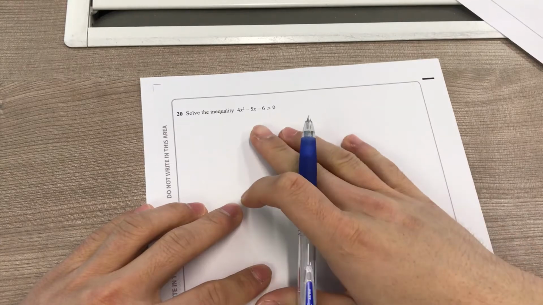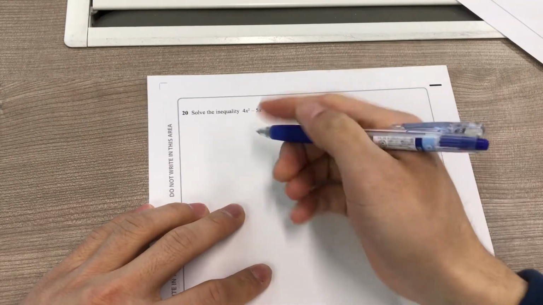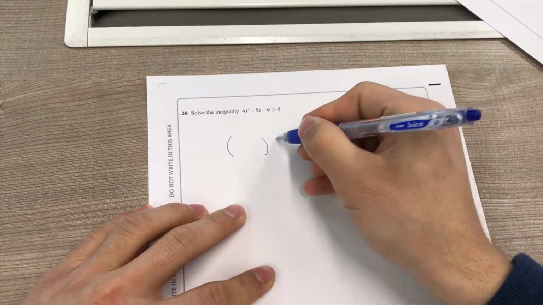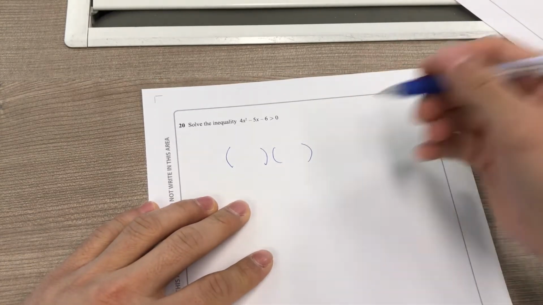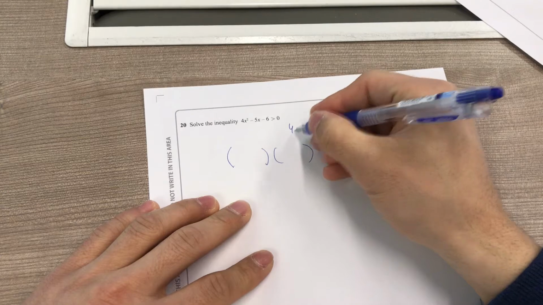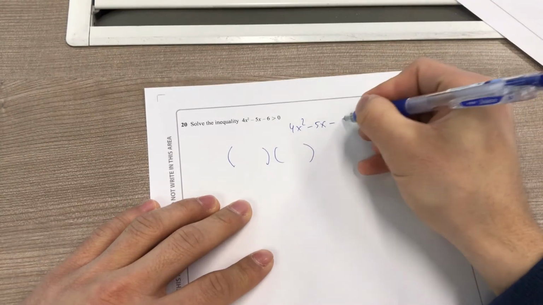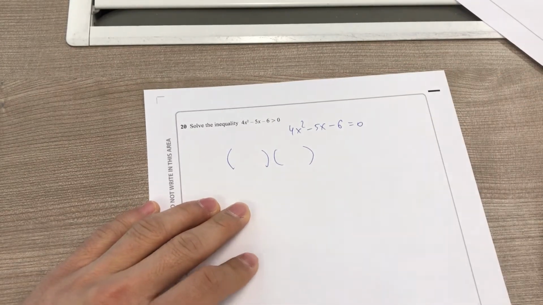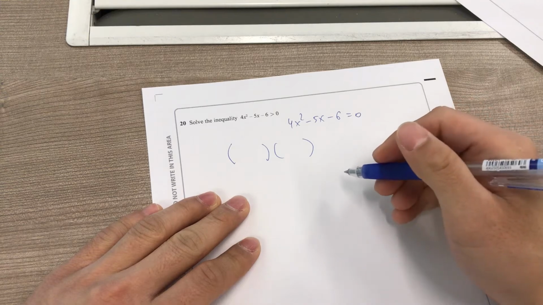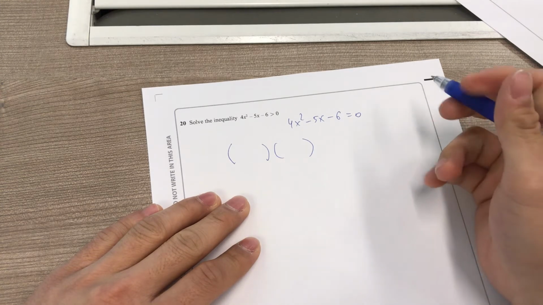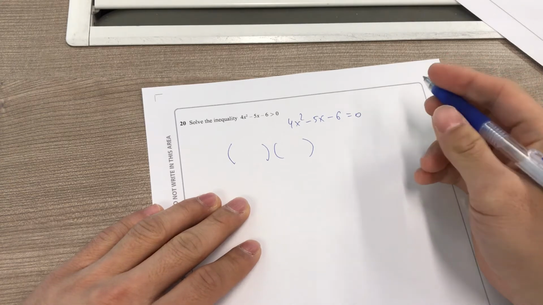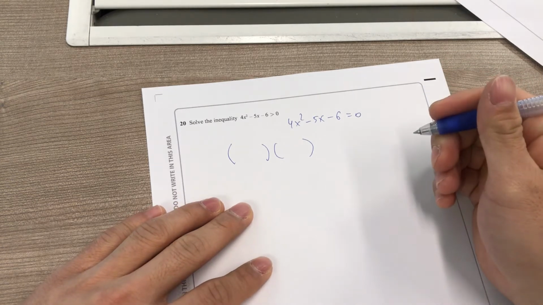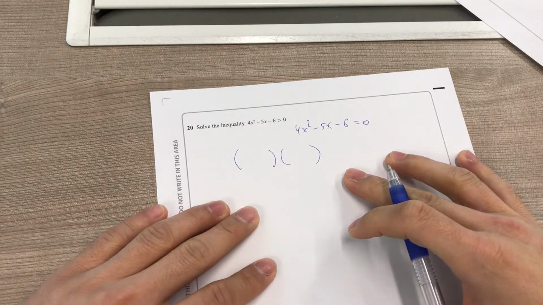Usually you will be able to factorize this into two brackets. So you would need to factorize this first, but before factorizing it, when you see an inequality, always make an equation first. So just make it equal to 0, okay? The way to factorize this is, well, you can do it by factorizing. You can also do it by the quadratic formula. Let me just do it by factorizing.